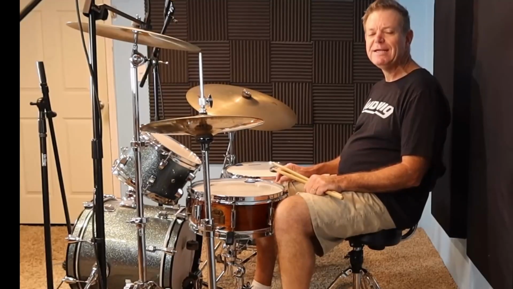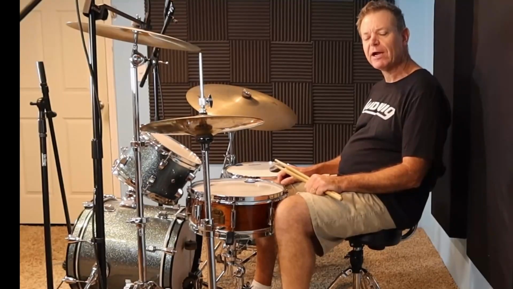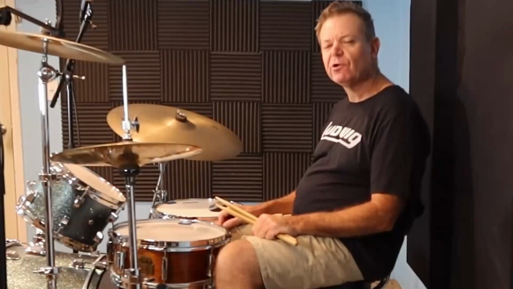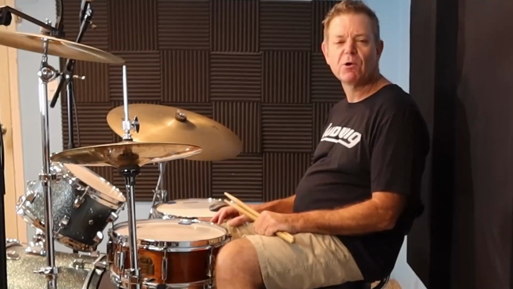So if you're an intermediate or advanced player wanting to develop your independence or reading some more, I'd recommend getting a copy of the book. I'm going to show you two ways to practice this book today, but if you do an internet search, you'll find many different ways of practicing the book. So it's well worth owning a copy. You can order it by following the link in the video or in the notes below.